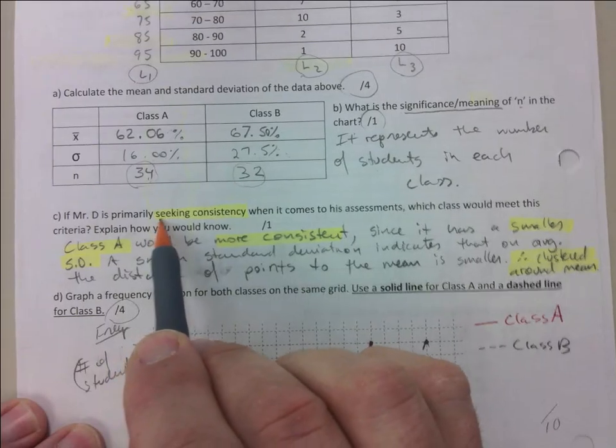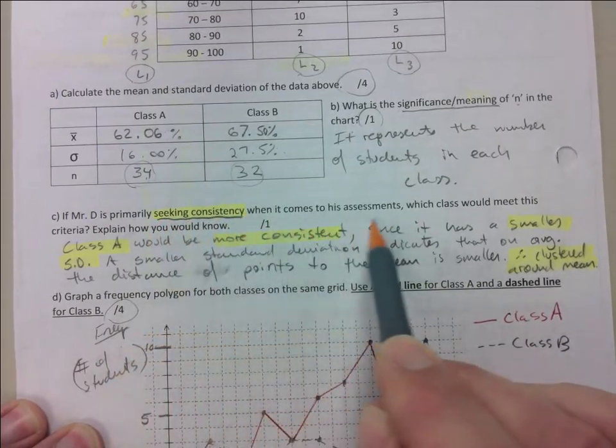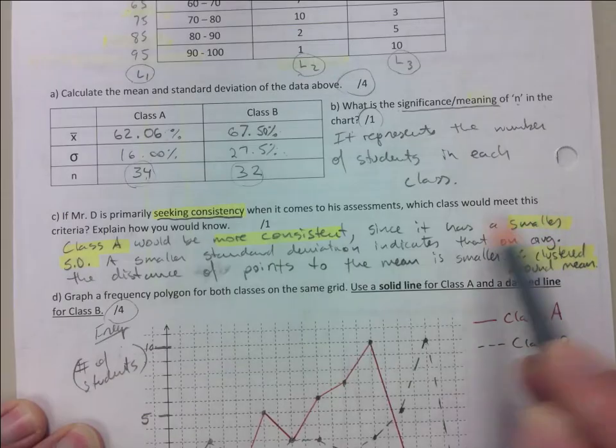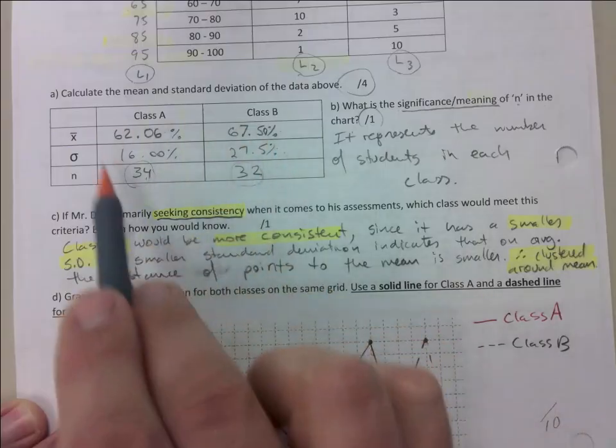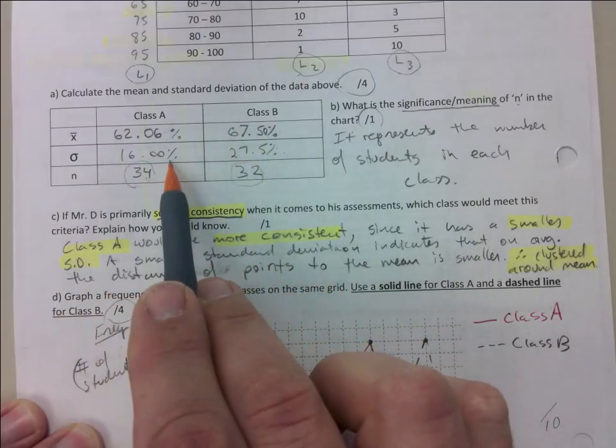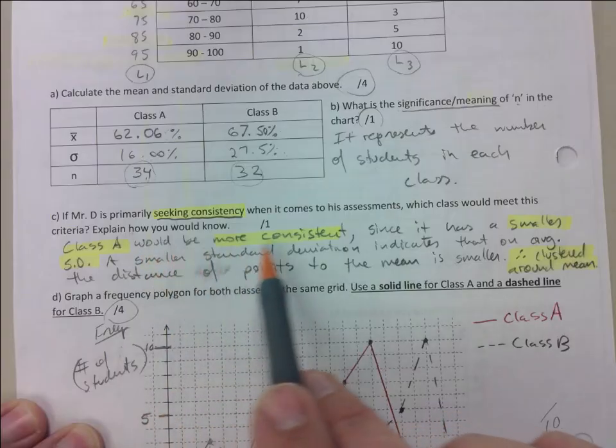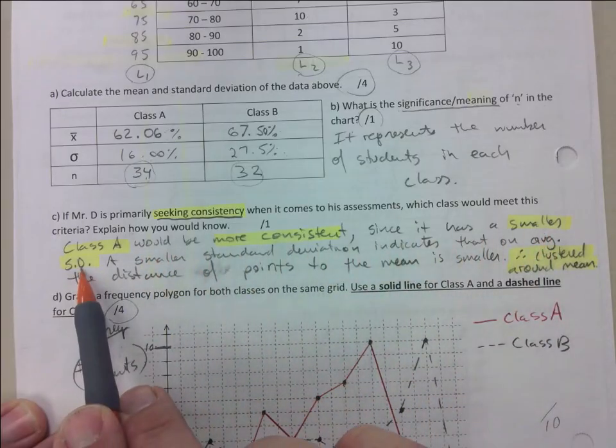Mr. D is primarily seeking consistency when it comes to assessments. Which class would meet this criteria? Explain how you know. For my results, I would have to say Class A. Class A is more consistent since it has a smaller standard deviation.